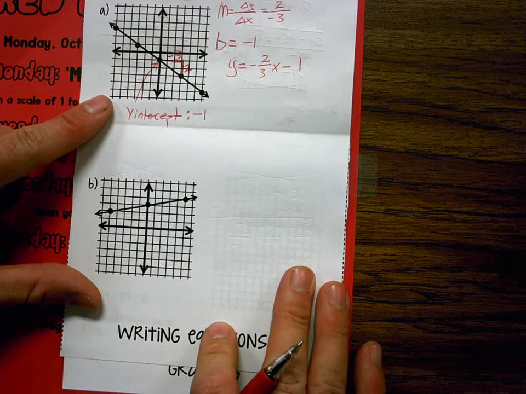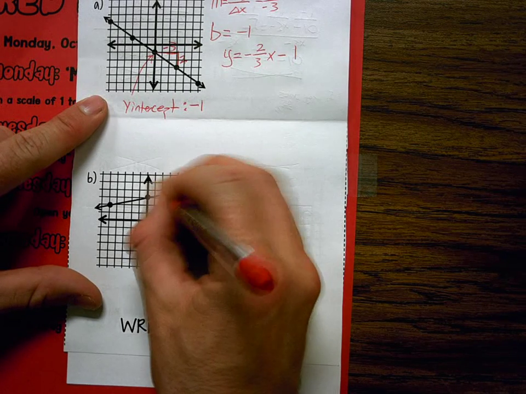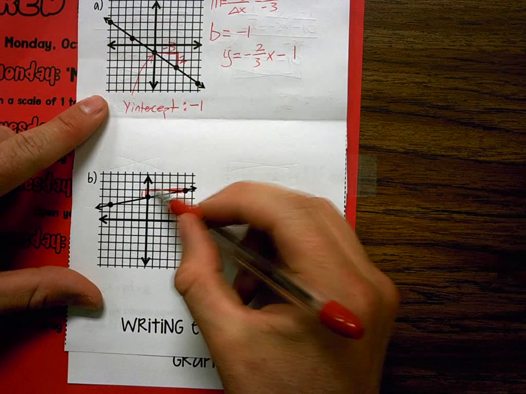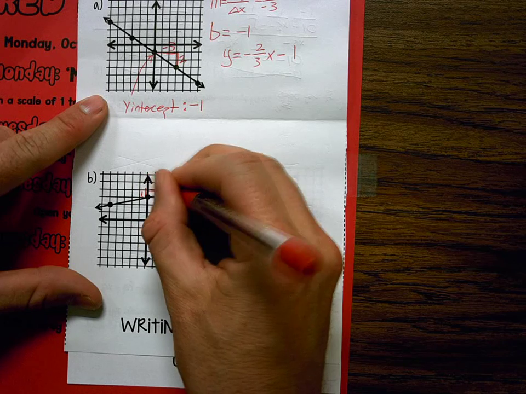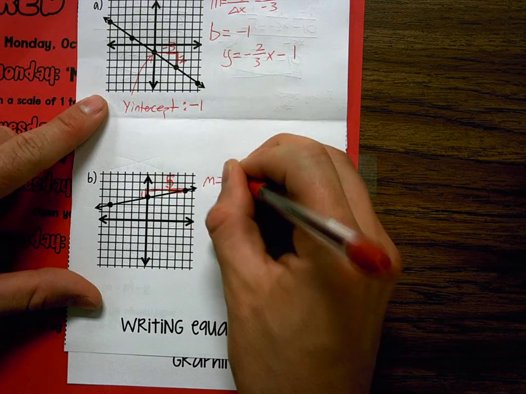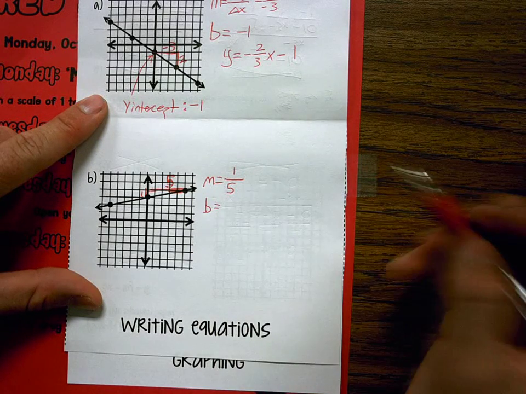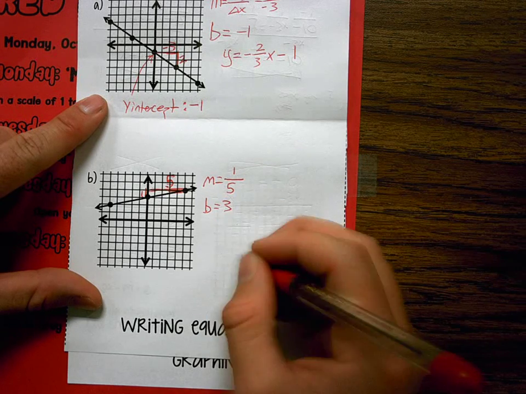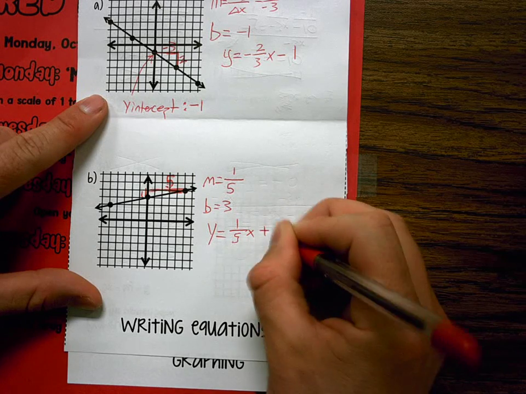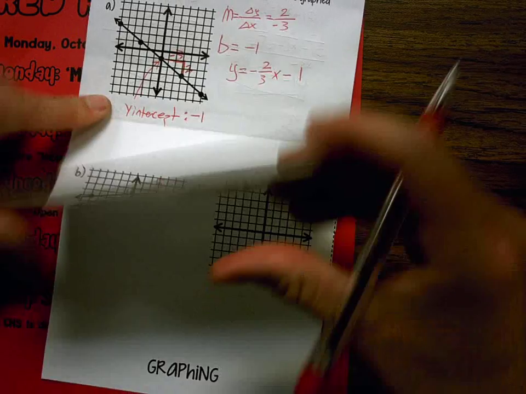Okay, part B. Same thing, make a slope triangle. Rise of 1, run of, I think that's 5. 1, 2, 3, 4, 5. Yep. So my slope, m equals 1 over 5. b equals 3. So my equation, y equals 1 over 5 x plus 3. Okay, turn to the next page.